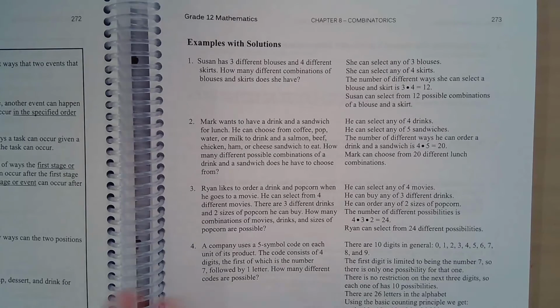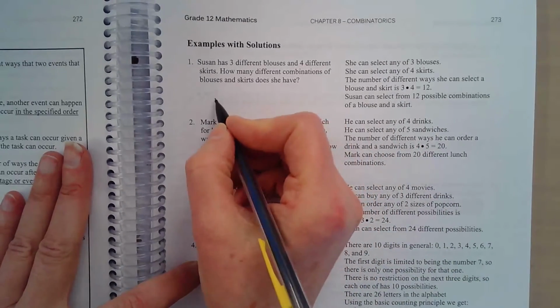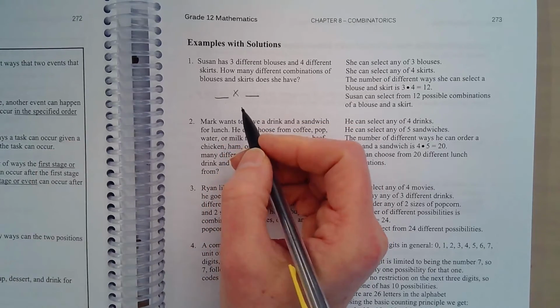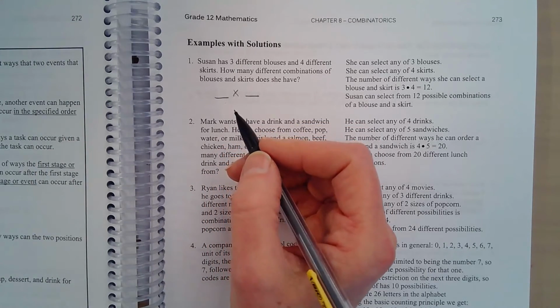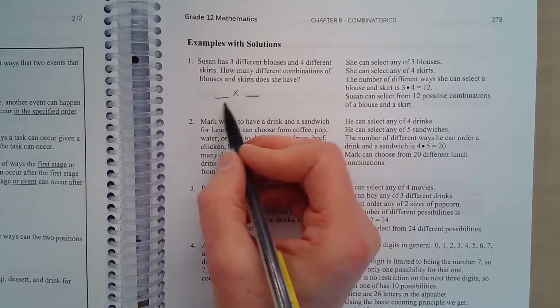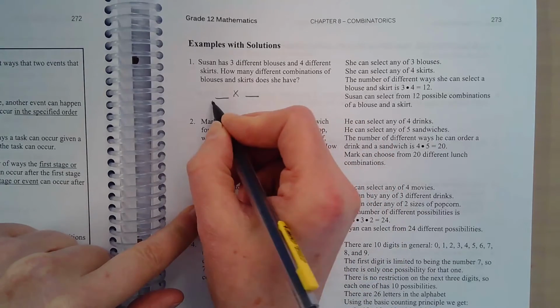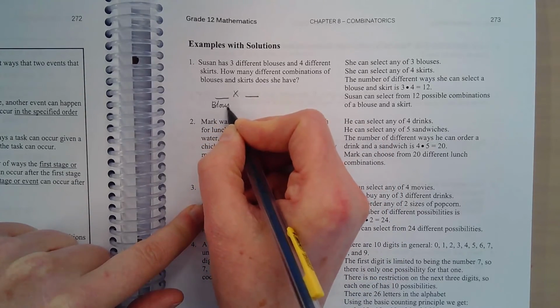So on page 273, very similar to what we just worked on in our little booklet, right? Susan has 3 different blouses, 4 different skirts. How many different combinations of blouses and skirts does she have? They're not asking you for sample space. They're not asking you to list them separately. So I always do this. I do my slashes, and that's because things are going to get a little more complicated, and writing the slashes down allows me to label them, right? Because sometimes labels are going to be important. So these are the blouses, skirt.